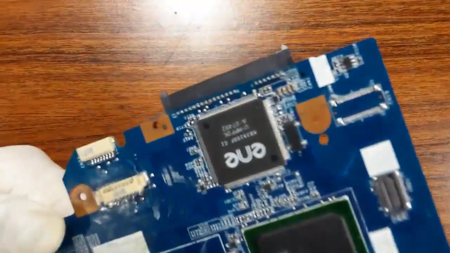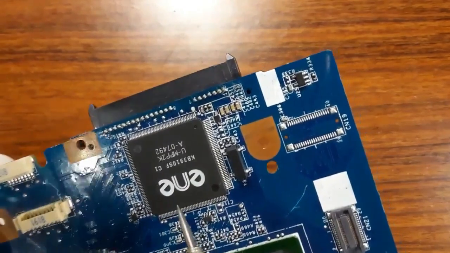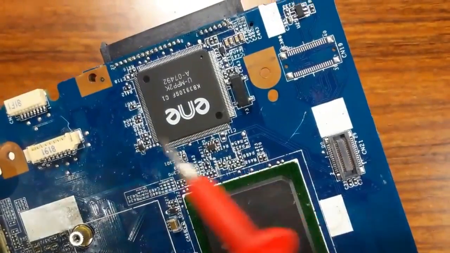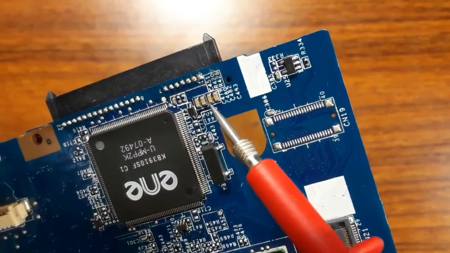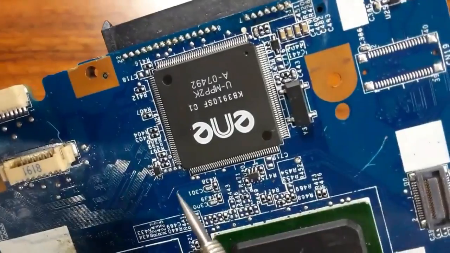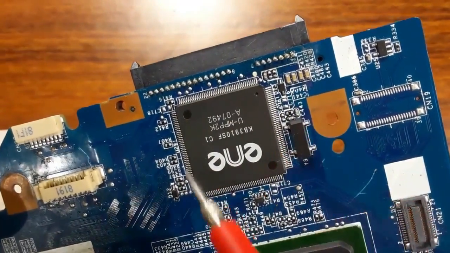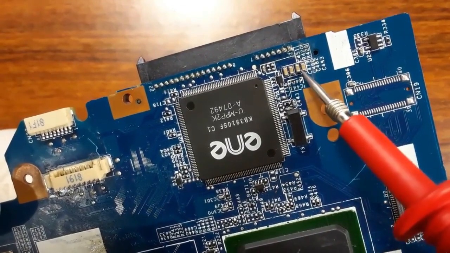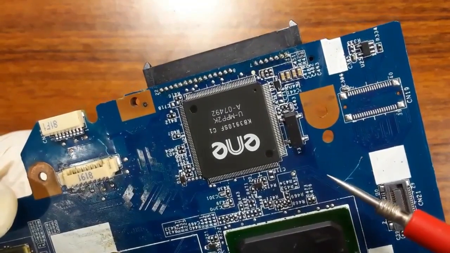Here also we have another IC, as you can see. The body of this IC is good. Also the pins, all pins are good. Here we have these capacitors. We have also here one capacitor. Here you can check this capacitor. If all these capacitors are not shorted to the ground, then the IC is good.